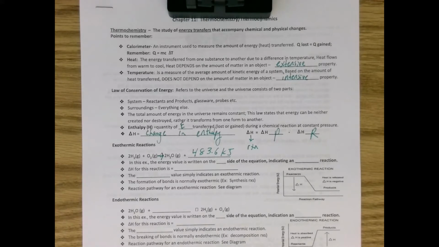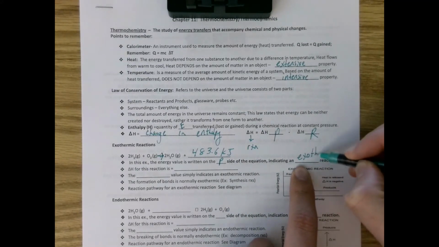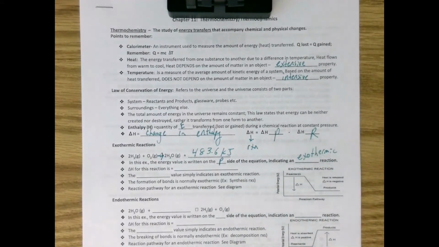But what does that new number that I wrote up there tell me? So is the energy being produced or being used up? Produced. How do I know it's being produced there? Well, it's under exothermic, yeah, but if it weren't under the exothermic category. Yeah, it's on the product side. So in this example, energy is written on the product side, indicating what type of reaction? Exothermic. Okay? So we react the reactants to produce the products. So if energy is a product, I am producing energy. So the system is producing.